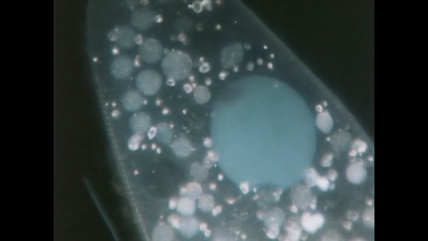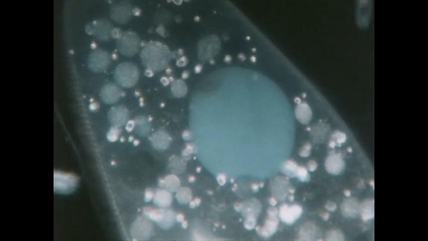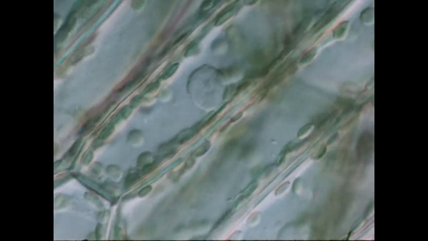The nucleus usually occupies a central position in the cell. However, there are other configurations. In many kinds of plant cells, a large vacuole fills the center portion of the cell, and so the nucleus is pressed to one side.